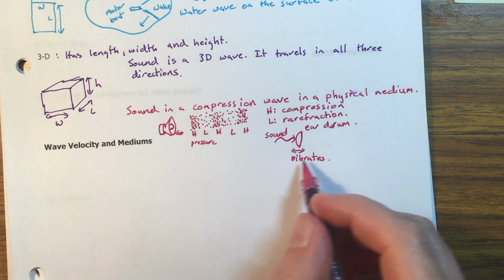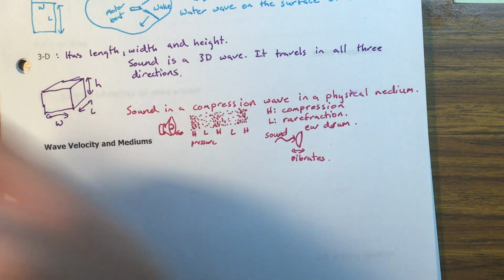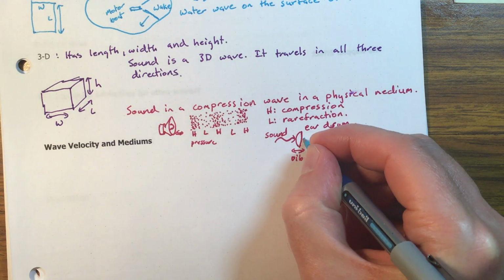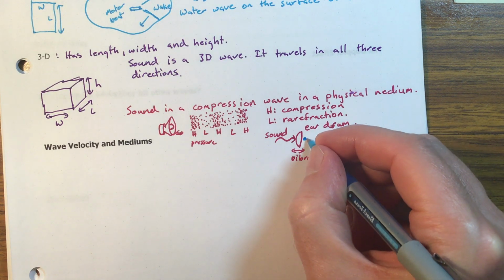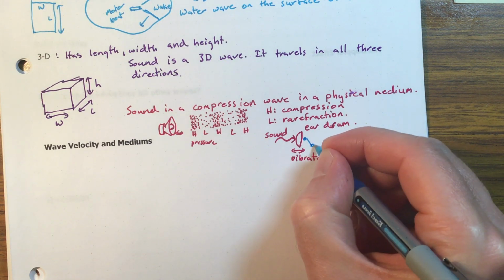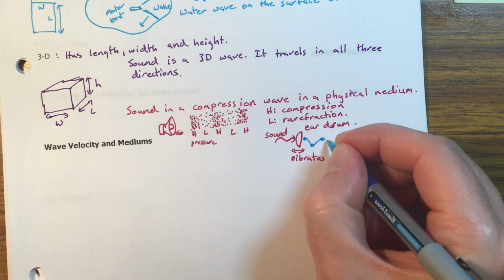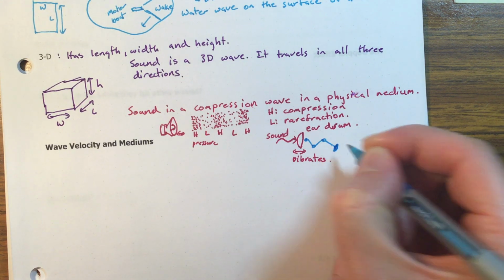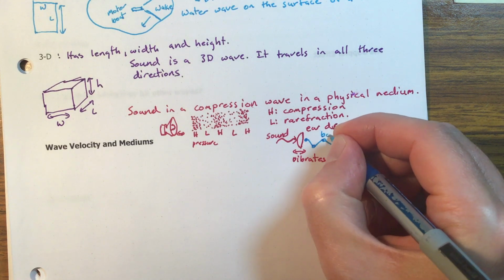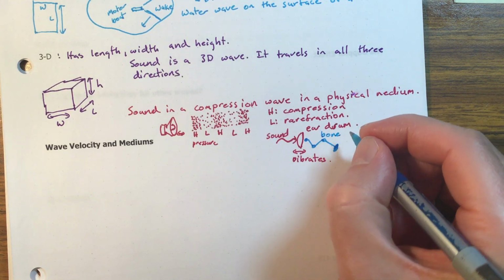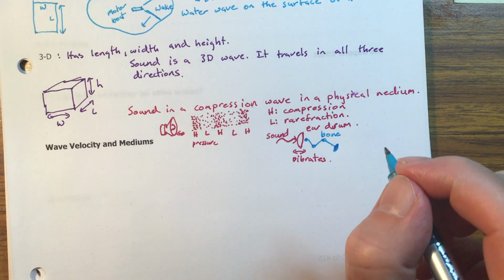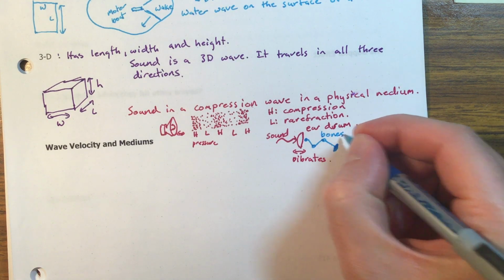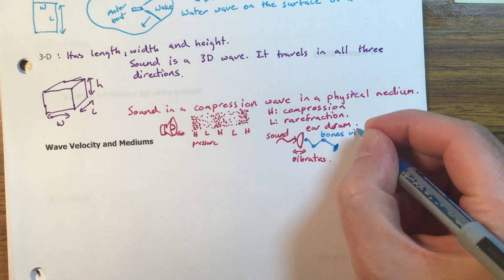Then as your eardrum is vibrating back and forth, there's a few small bones that it vibrates. So I don't know what they look like, but we're just going to draw them in a certain way. There's a few small bones that vibrate. The stirrup, the anvil, and the hammer. These tiny bones vibrate.